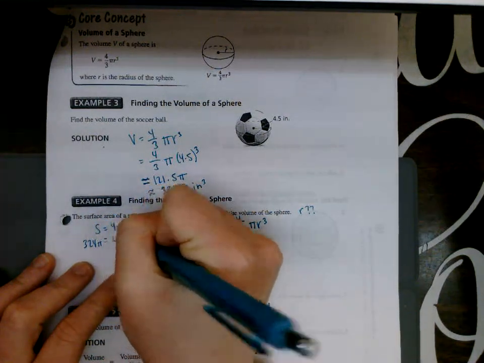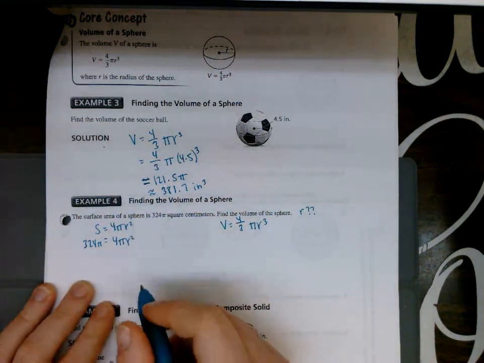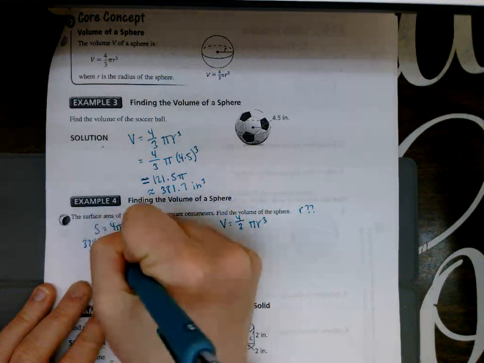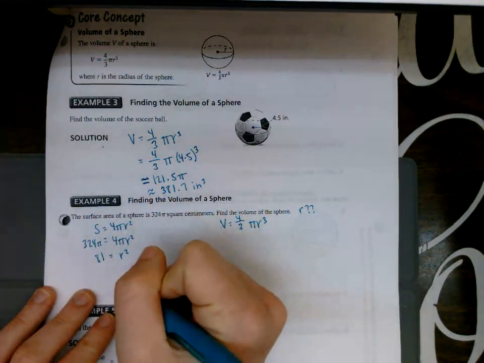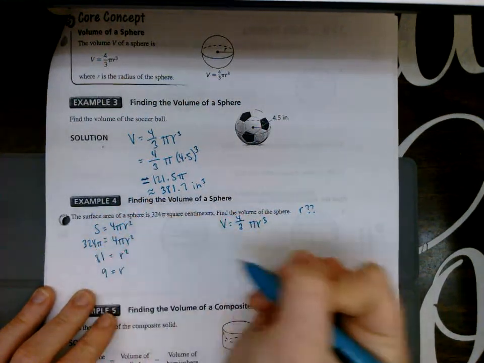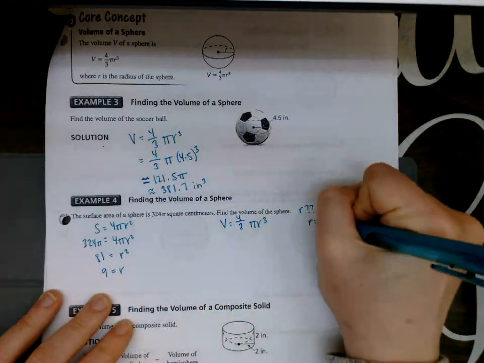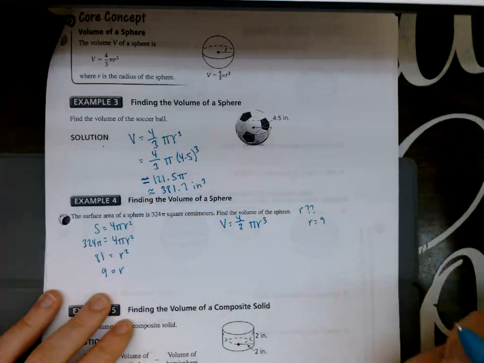Keep your 4 pi r squared. You're going to divide both sides by 4 pi, and that's going to give you 81 equals r squared. Take the square root of both sides, and you get 9 is equal to r. Okay, so r is equal to 9. Once I know that, now I can solve for my volume.